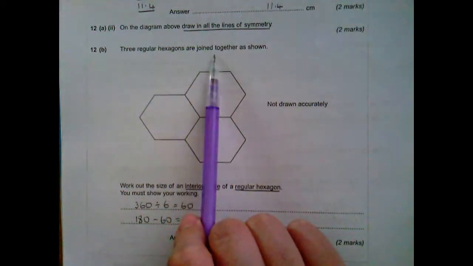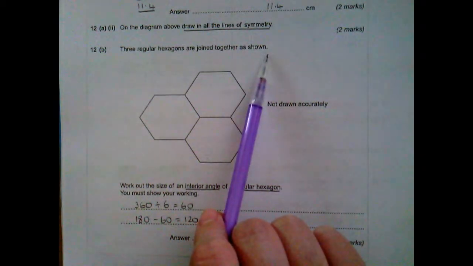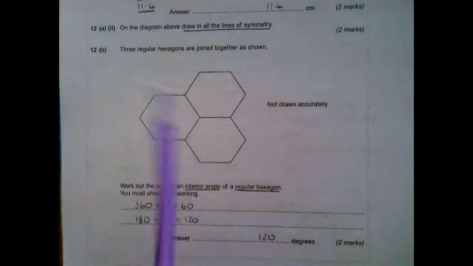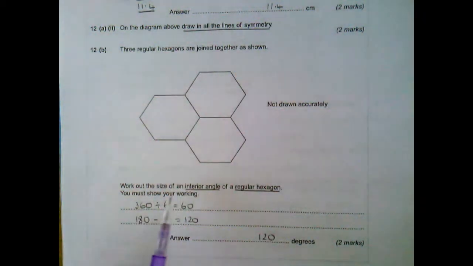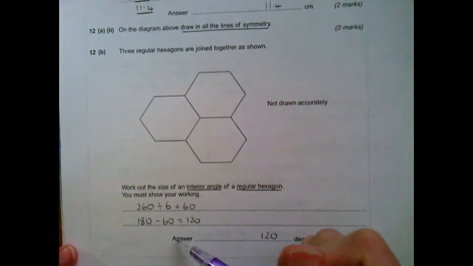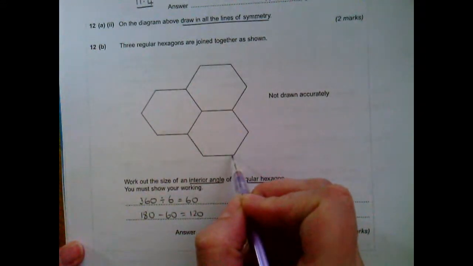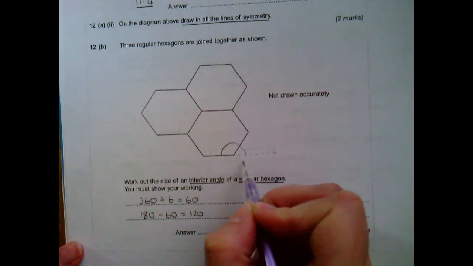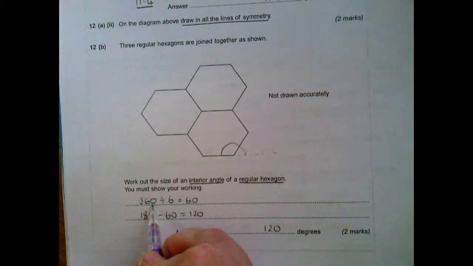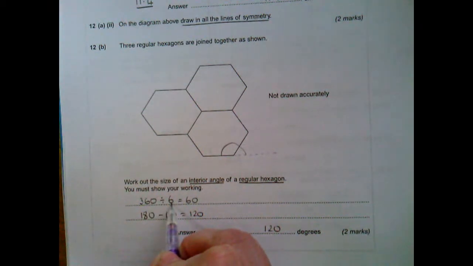3 regular hexagons are joined together as shown. So it's the same shape as what we had up above there, just 3 of them are joined together. Work out the size of an interior angle, so that's one of the ones on the inside of a regular hexagon, and you have to show your working out. So for you to get the interior angle in here, you actually have to find the exterior angle first. And it is not actually going the whole way around the outside, the exterior angle is just that wee bit there. And you get it by doing 360 divided by your number of sides.